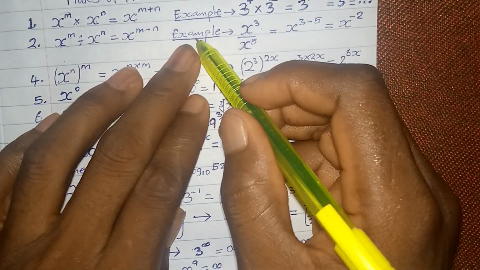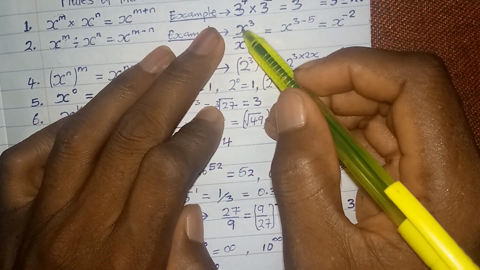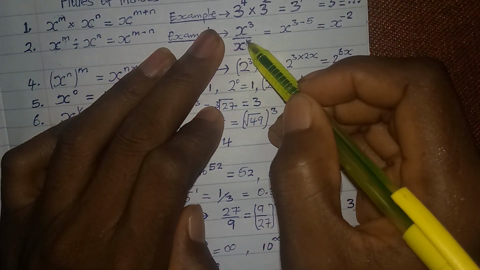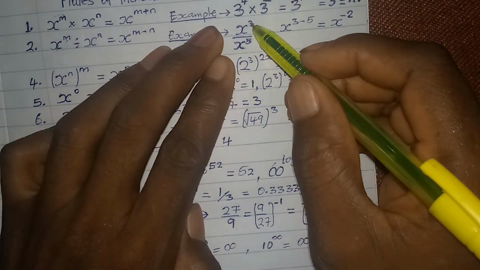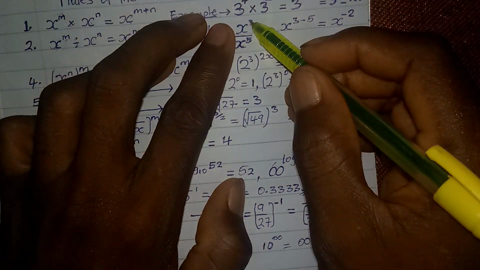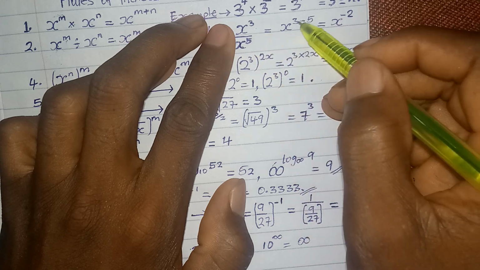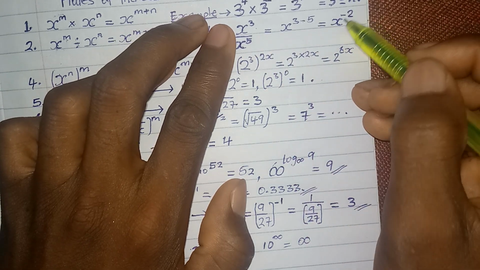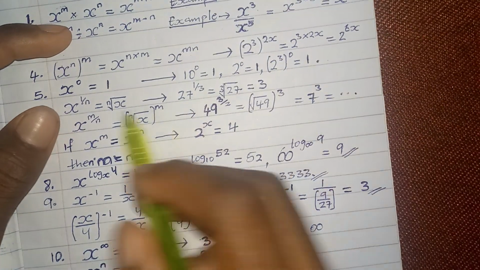For example, if you have x raised to the power 3 dividing x raised to the power 5, it is also the same thing as picking one of the x since the bases are equal, then subtracting the powers. 3 minus 5, which will give you automatically x raised to the power minus 2. So that's that about that.